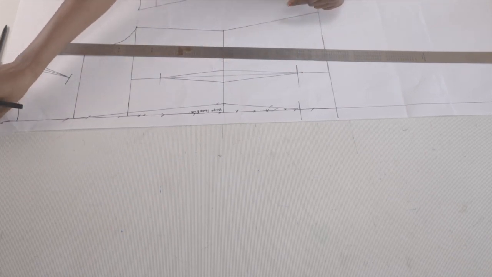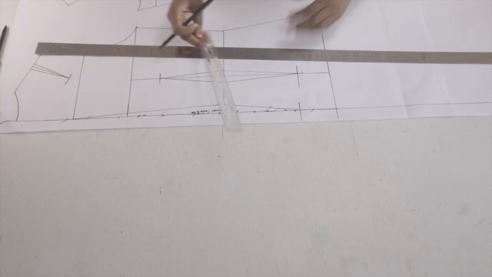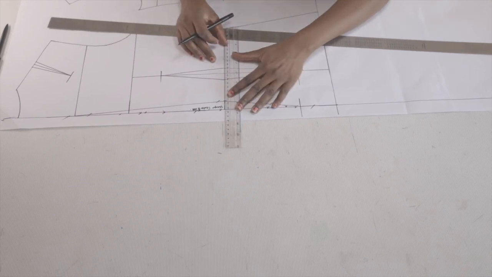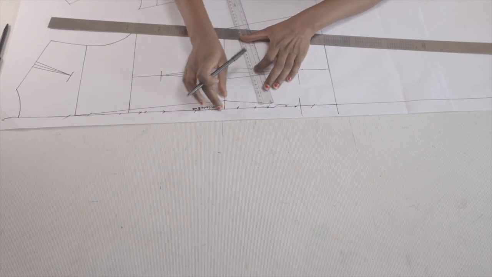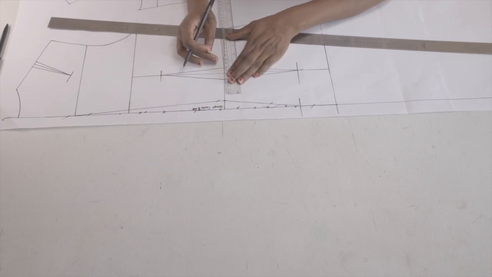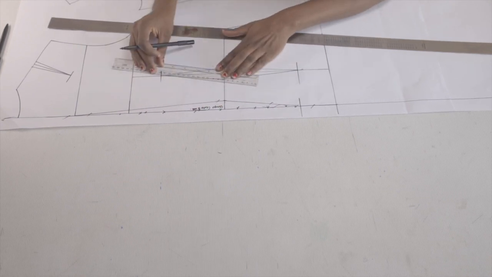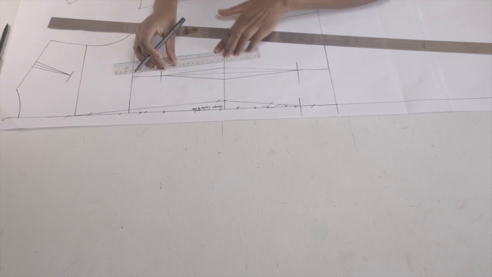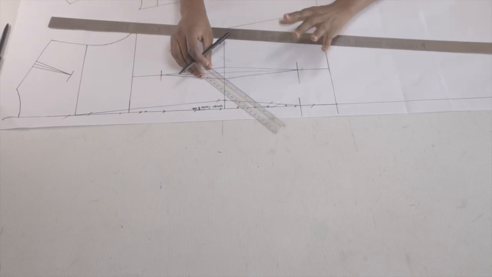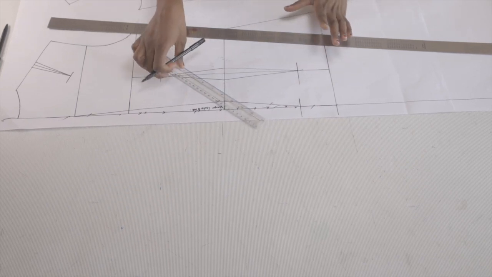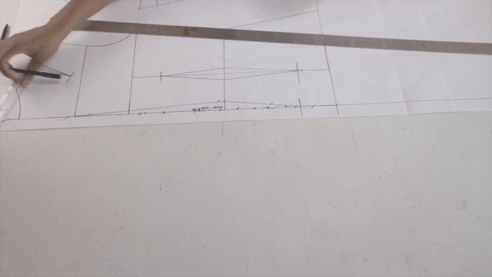So how do you put it back? This is just me reiterating what I explained to you in the dart manipulation video. You put it back here. You put 1 centimeter here. You know, this is 2 centimeters. You put 1 centimeter here and you put 1 centimeter. And then you redraw the dart to this end. So that's pretty much all about slanted center back.